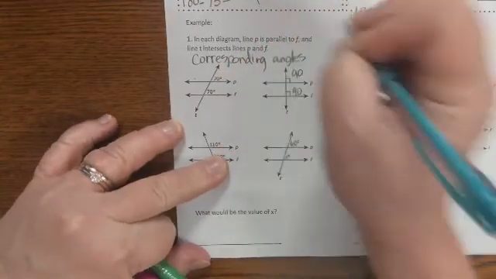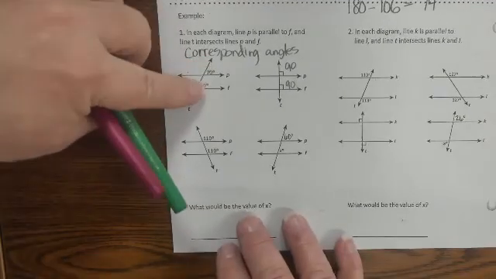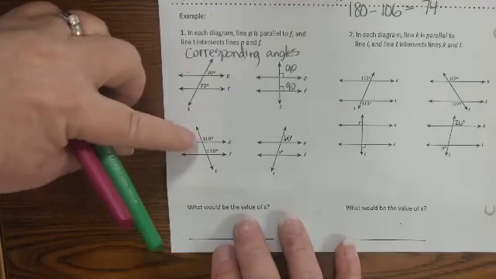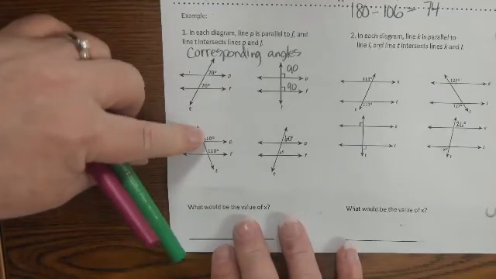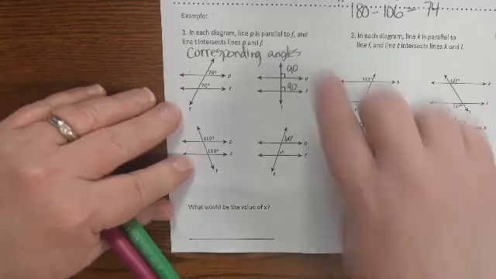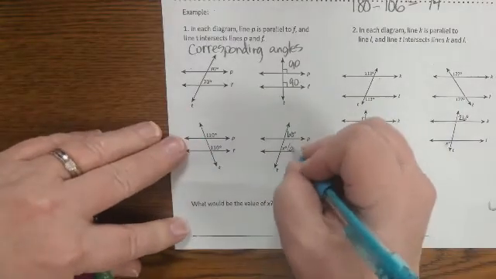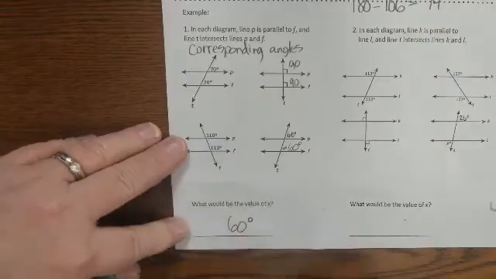But see, and that's kind of why you need to understand this, but to me, look at the pattern. Look at the pattern. This is sitting on top of the line, this is sitting on top of the line, on the same side of the transversal. Top of the line, same side of the transversal. So they're telling you that X is going to be the same as this, 60 degrees. Okay? All right, let's look at number 2.